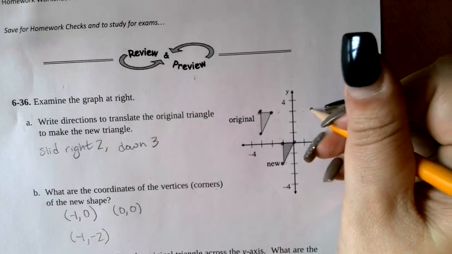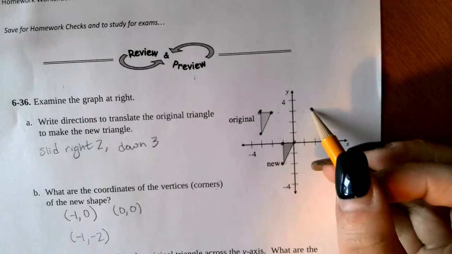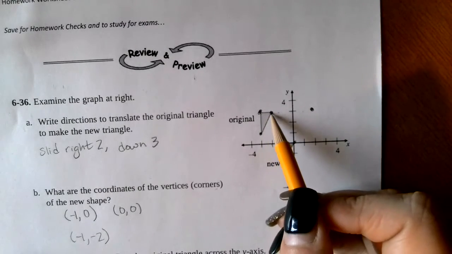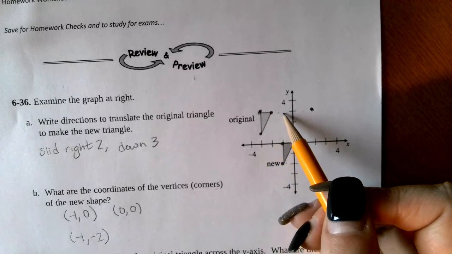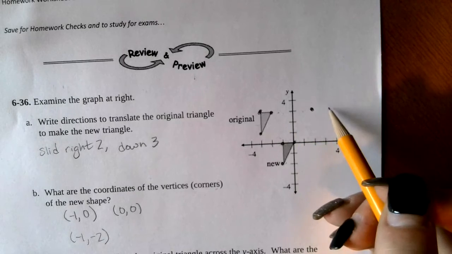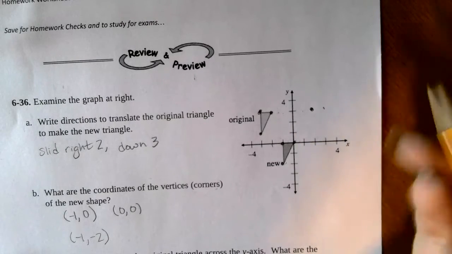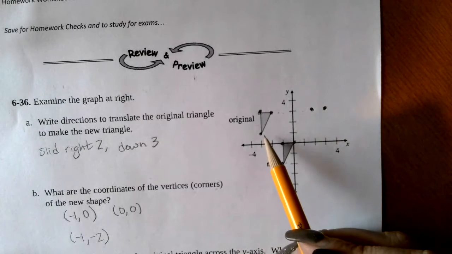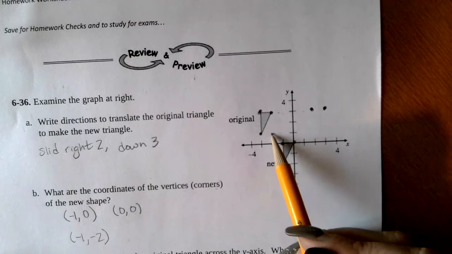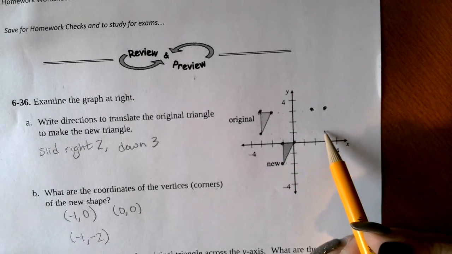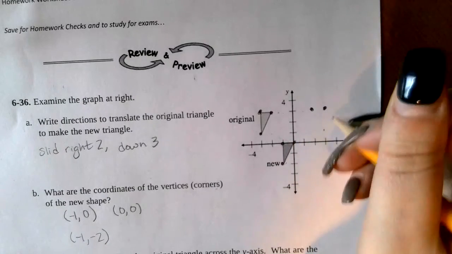It does help when you have grid lines, but in this case we don't have any. We'll make do. This next guy is 1, 2, 3 away, so I'm going to go 1, 2, 3 away from the line of reflection. And this bottom point is 1, 2, 3 points away as well.